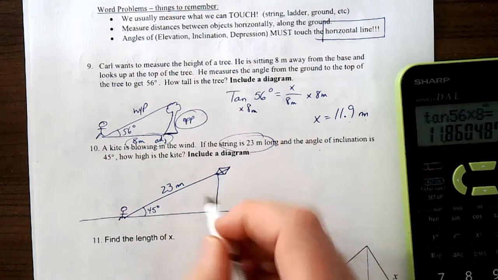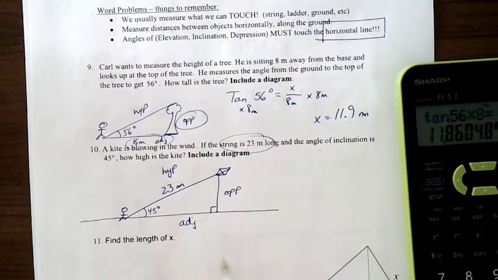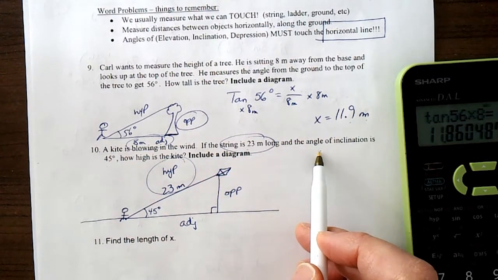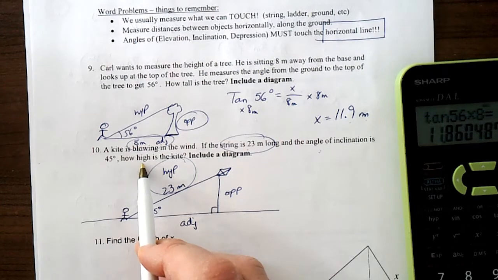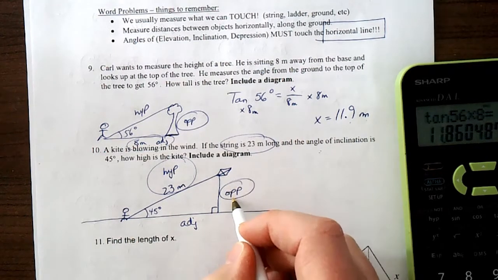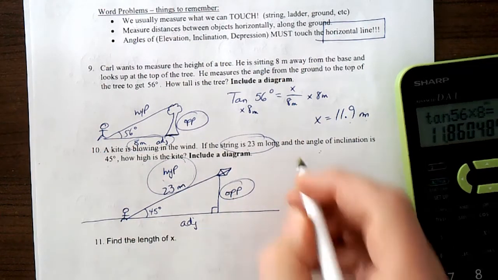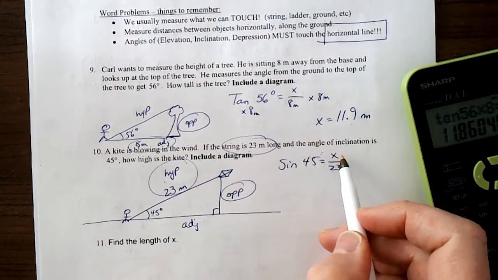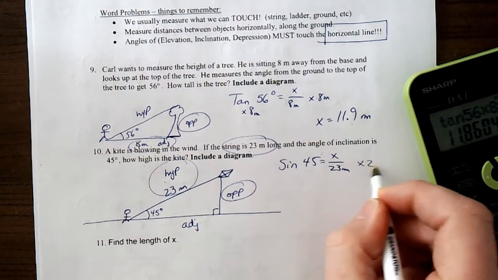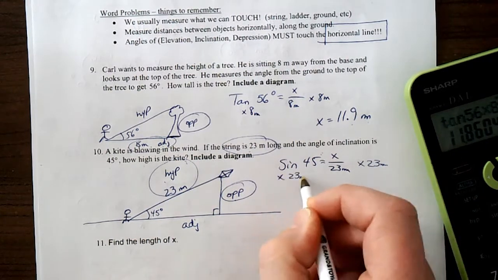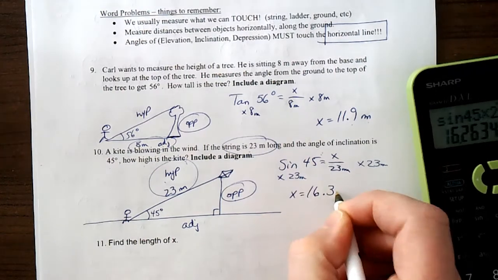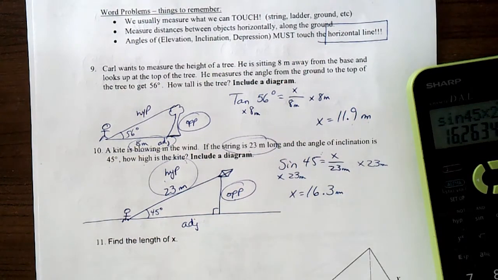So once I've got that, I'm going to label the sides and choose my formula. I have the hypotenuse. I want to know how high is the kite. Height is the opposite, so hypotenuse and opposite is sine. The unknown's on top, so I'm going to multiply both sides by 23, and I get 16.3 meters. So the kite is 16.3 meters high.